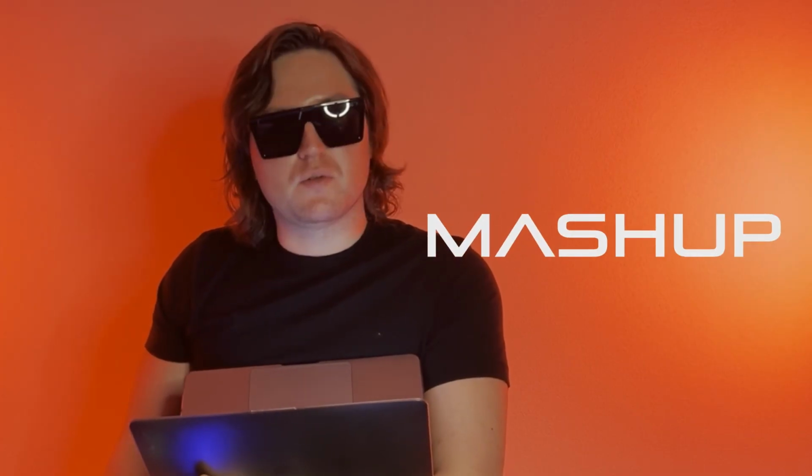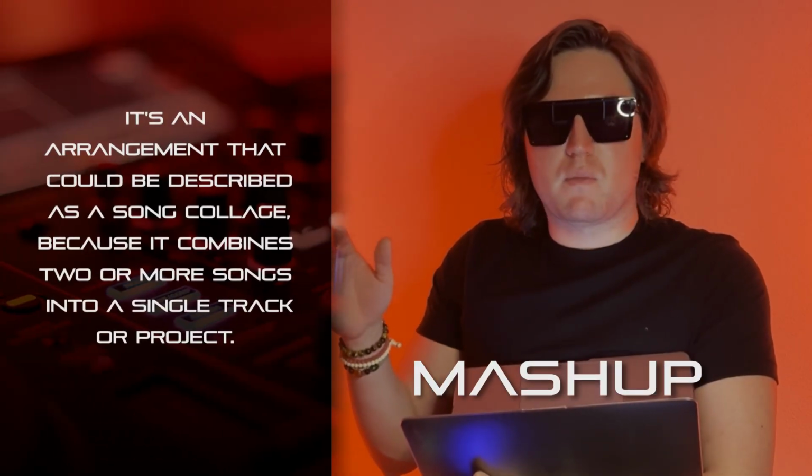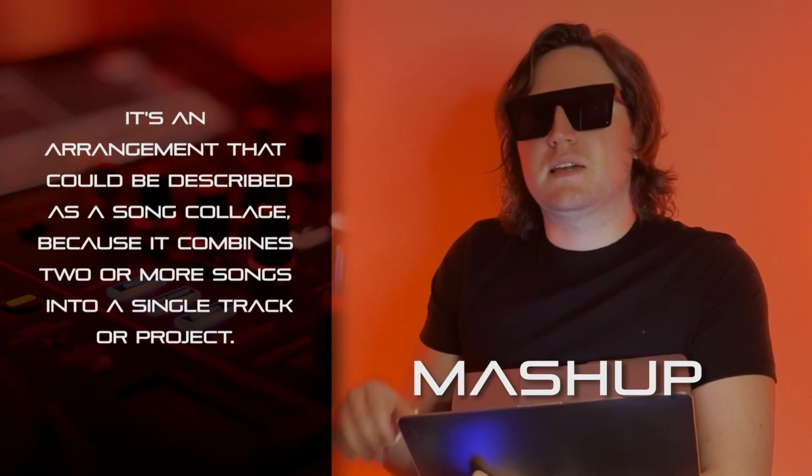So the mashup, as you will know, and I really try to write it down here as clear as possible, is basically an arrangement that could be said to be like a collage of a lot of songs, right? So the mashup is when you are trying to mix two or more songs, I'll say max 5, in one specific song, and it's really good. Mashups are really good, and they're really cool.